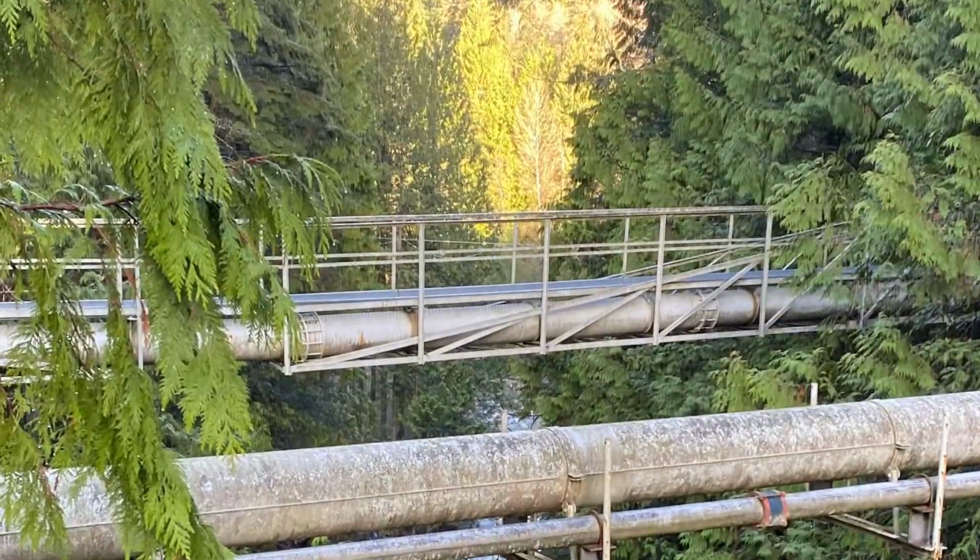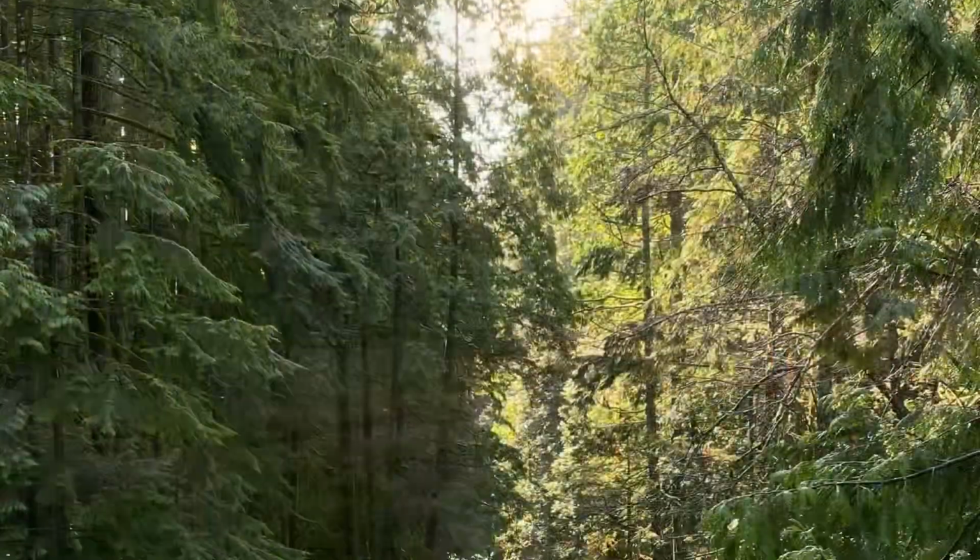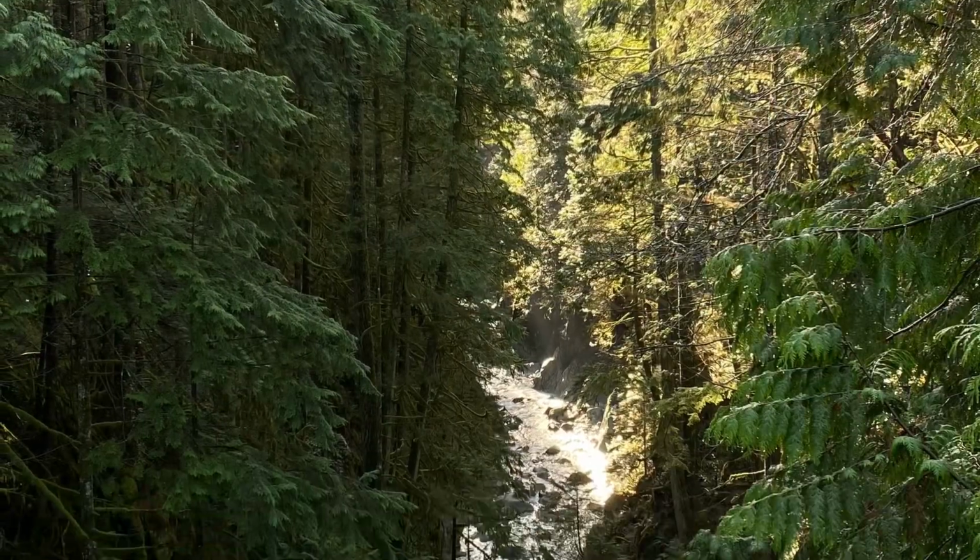Here you can see that Lynn Canyon is very steep. We will be discussing how this canyon was formed further in the video.